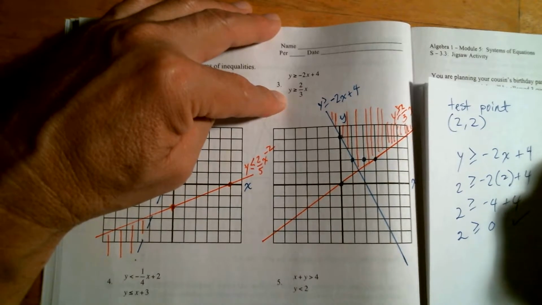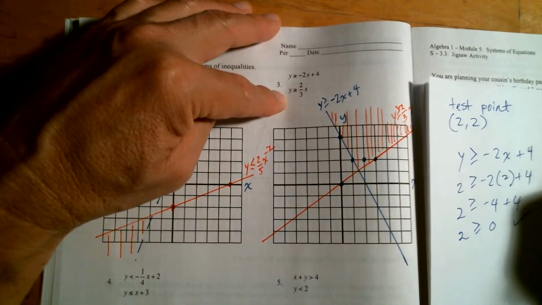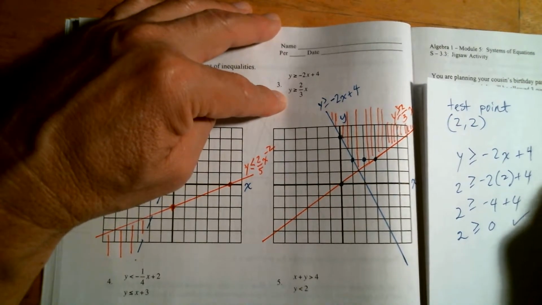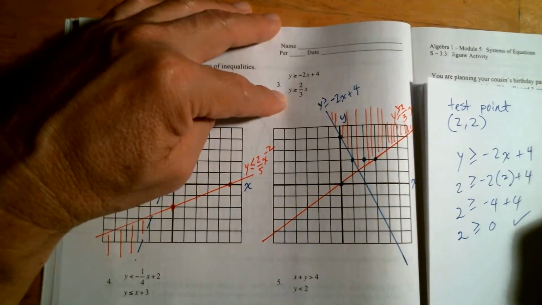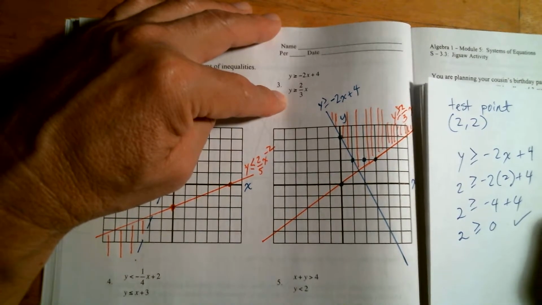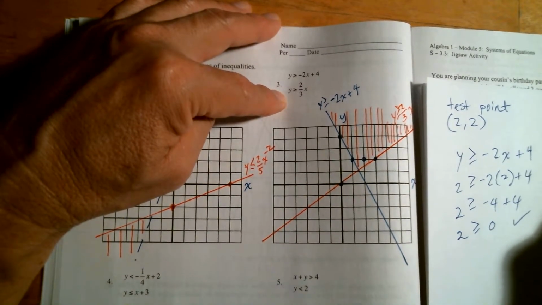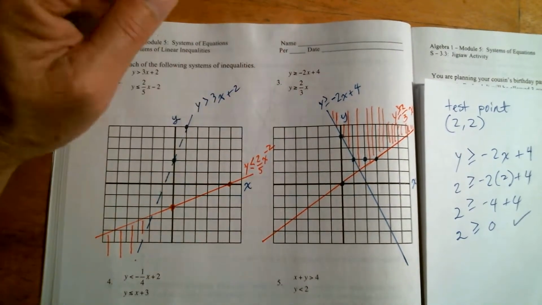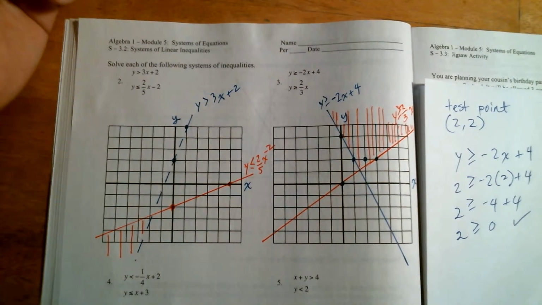Y is greater or equal to 2/3 x. Okay, substitute the point 2, 2 in there. And we have 4 over 3. 4 over 3 is 1 1/3.